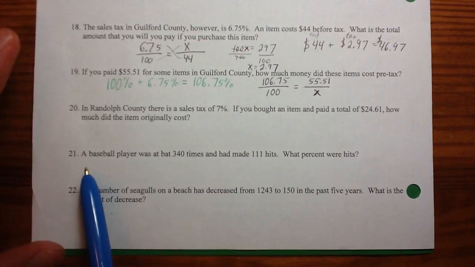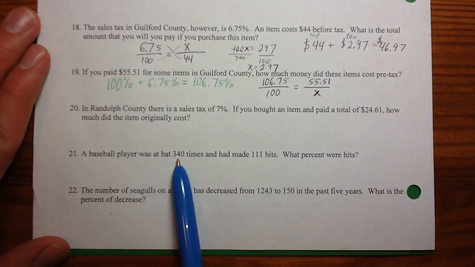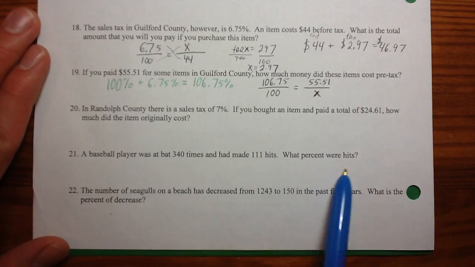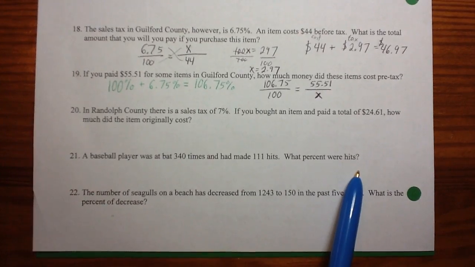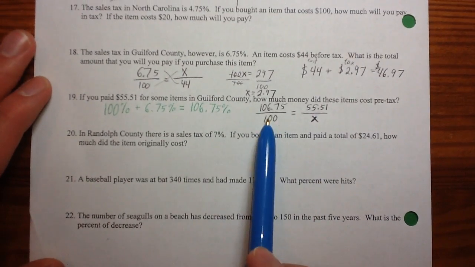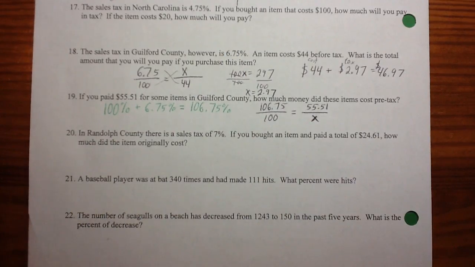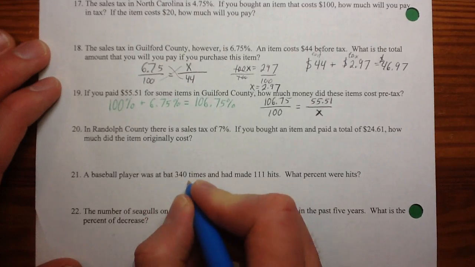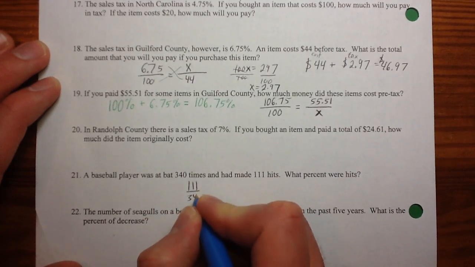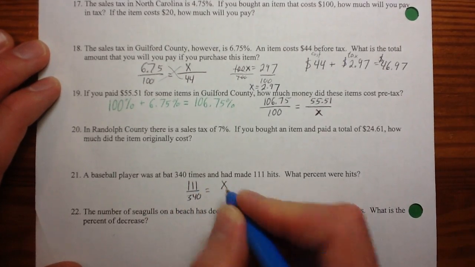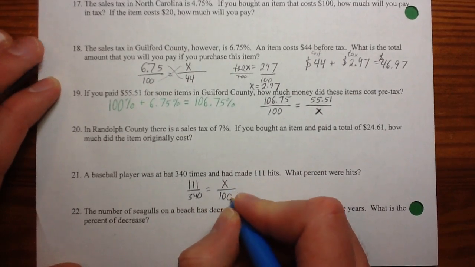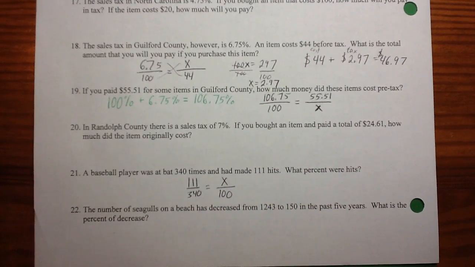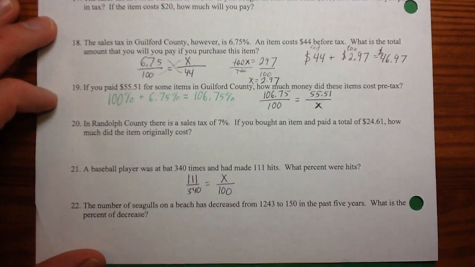So 21. A baseball player was at bat 340 times and made 111 hits. What percent were hits? Whoa, what's that even asking? This is not sales tax. This is not anything crazy. This is one of those that's part over the whole is equal to the percent, I don't know what it is, out of 100. So again, the types of problems are different. They're shifting from problem to problem. It's not consistently the same type of thing, so you'll need to know how to interpret it.